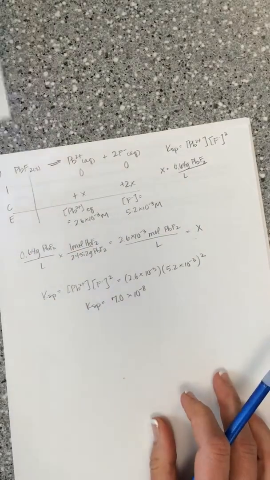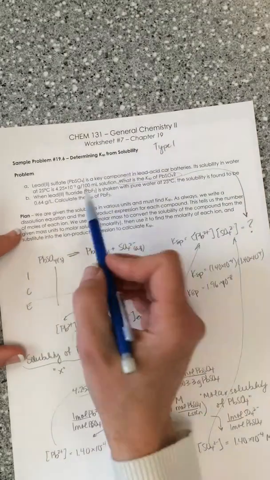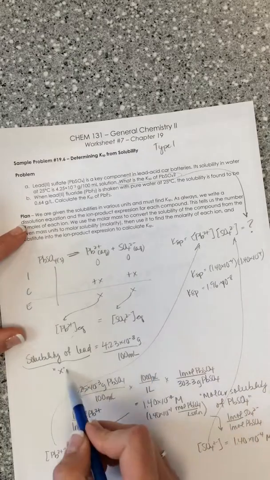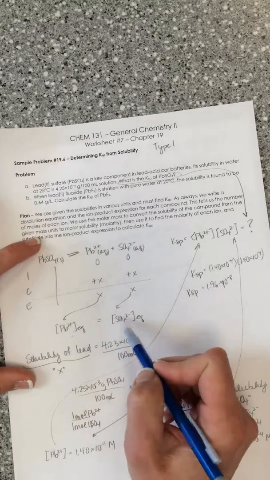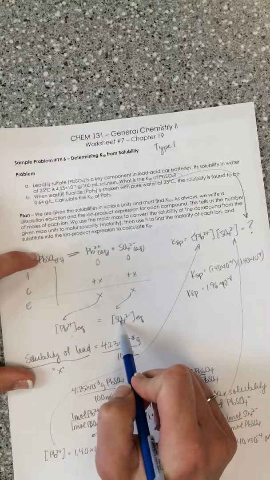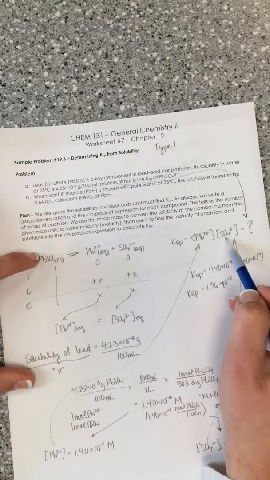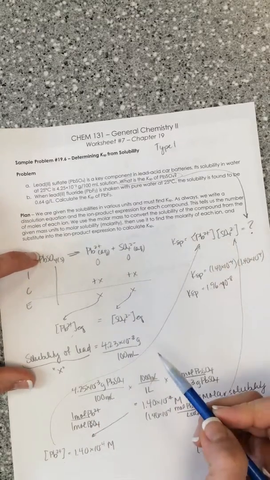But again, this is one of these type 1 problems. We used the molar solubility, which is defined as X. We used that to figure out what the concentrations of each of the ions were at equilibrium, put them into a KSP expression, and solved for KSP.